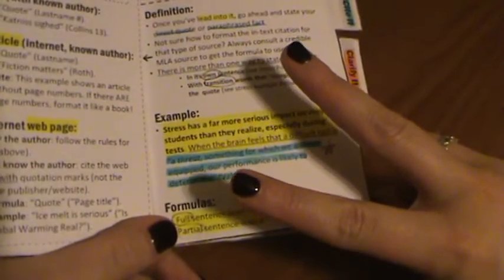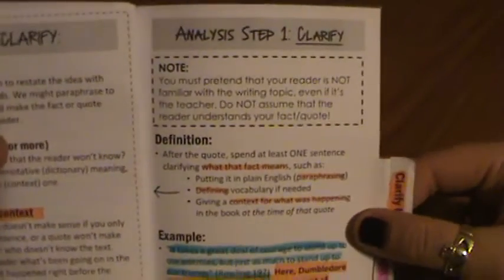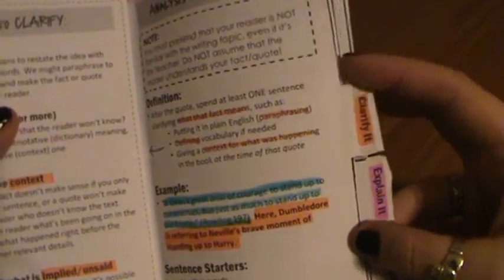So we've led in, and you've got two options for how you actually say your fact. So now let's do the fun part and do some true analysis. The clarify and explain steps are where true analysis takes place.